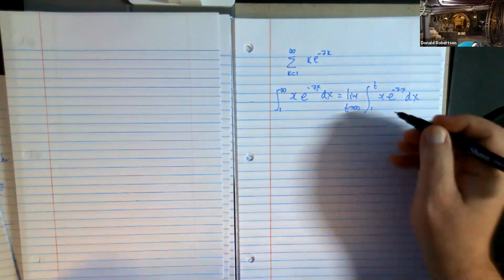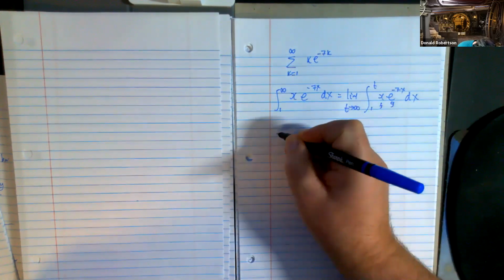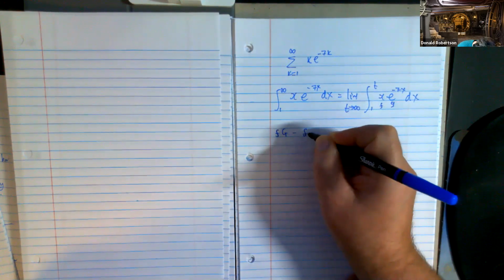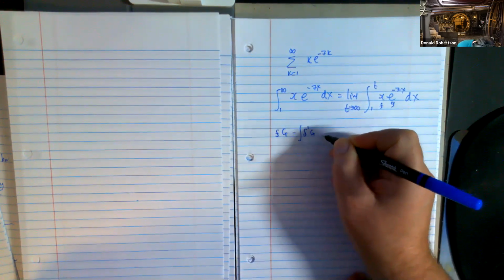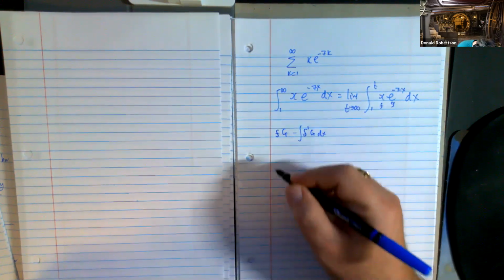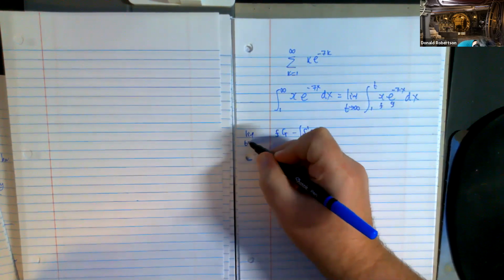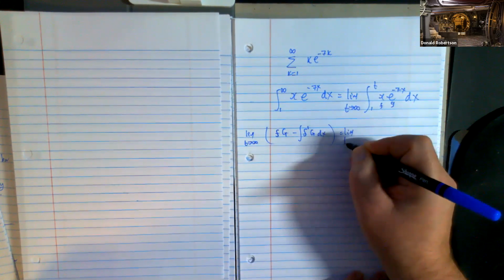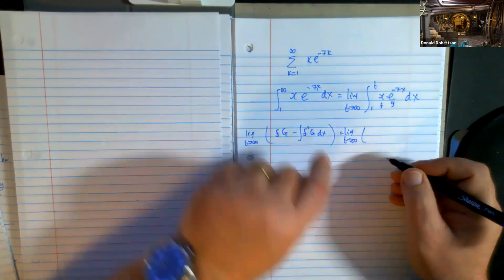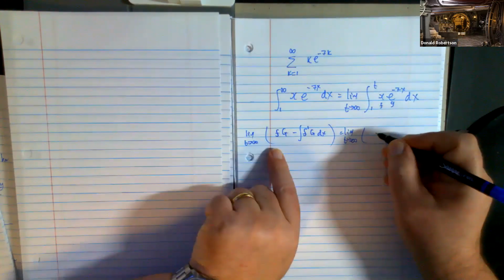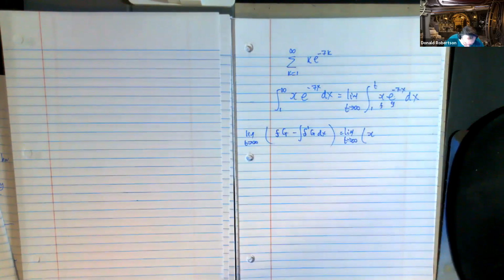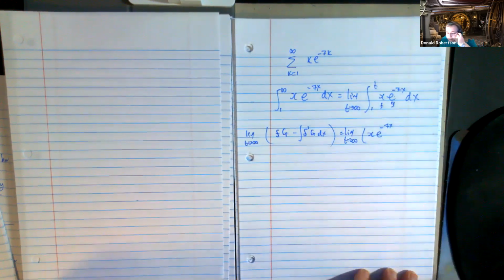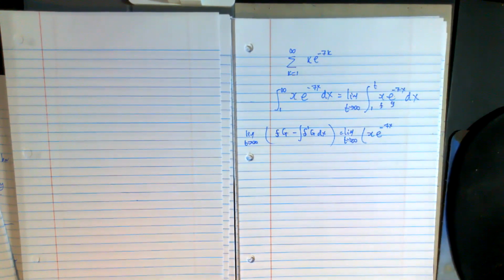So let's do integration by parts then. I'll call this f and I'll call this g. And what we're going to do is f times big G take away the integral of f dash times big G, dx. And technically there's that limit going on at the side, so it's going to be the limit as t tends to infinity. Leave x alone, you get x. If you integrate e to the negative 7x, what else will you get?